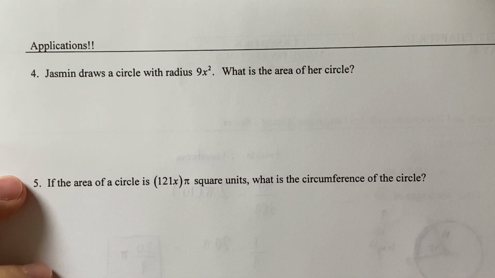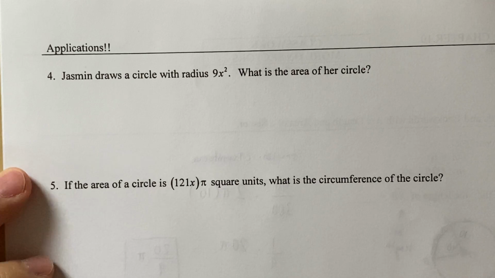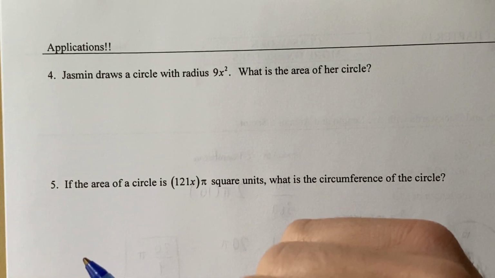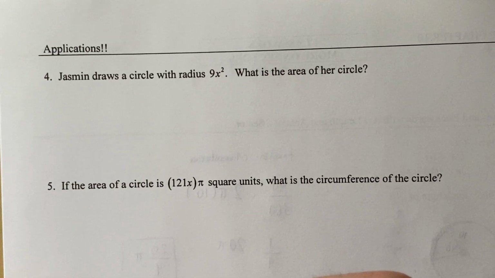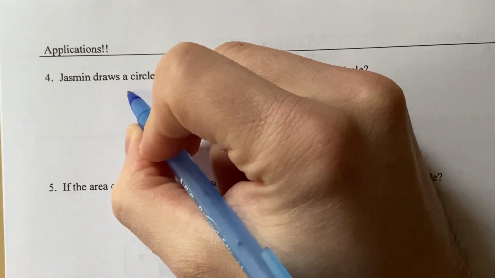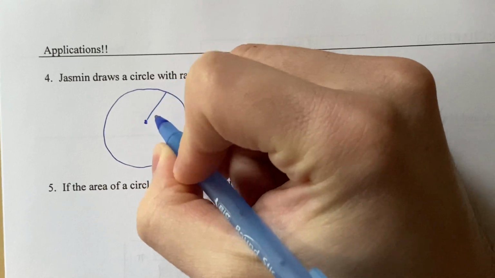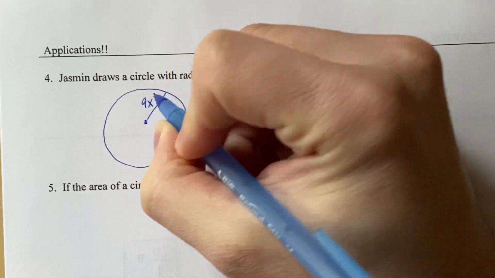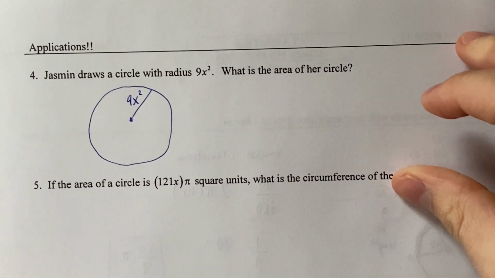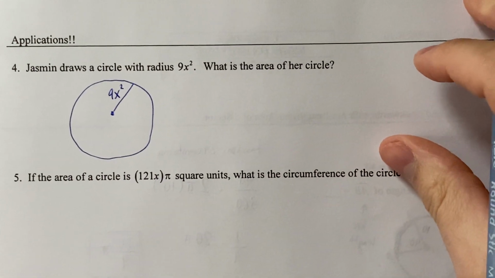Look at that zoom on this beautiful phone. That's cool. Okay. So look what we got. Jasmine draws a circle with radius 9x squared. So look at Jasmine's drawing. And the radius is 9x squared. It says, what is the area of her circle?